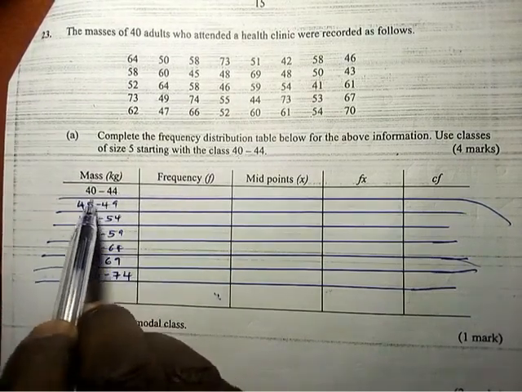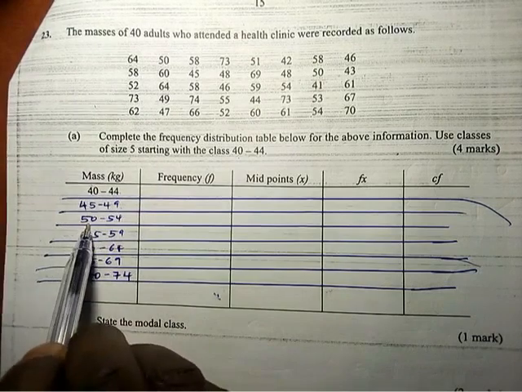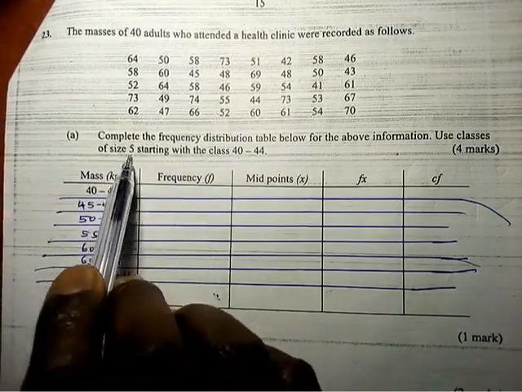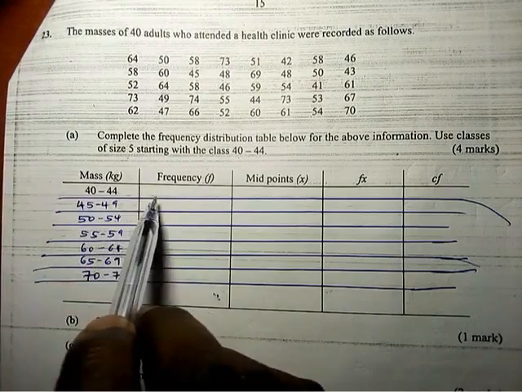From 44 we go to 45 to 49, 50 to 54, 55 to 59, 60, because the class interval is 5.